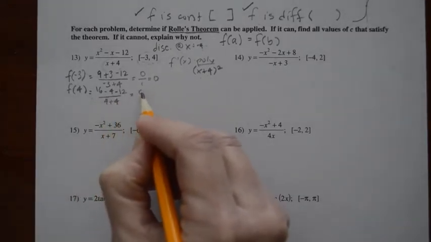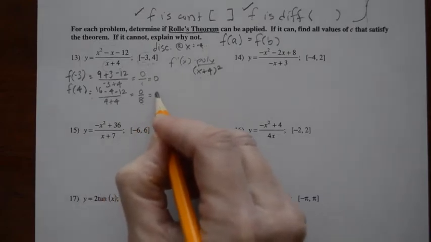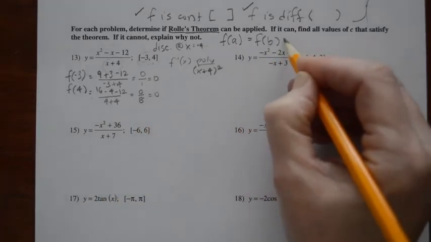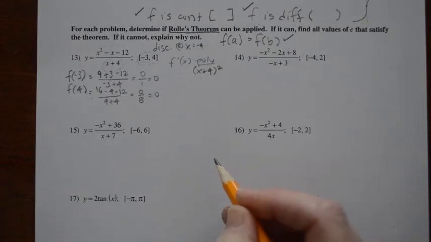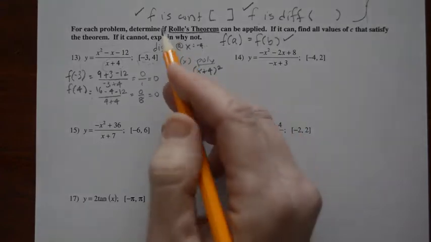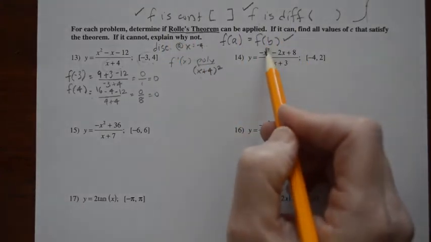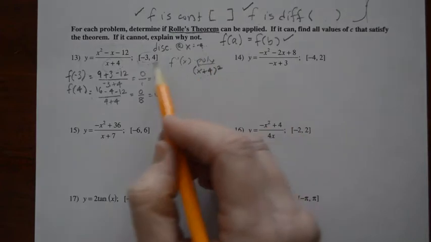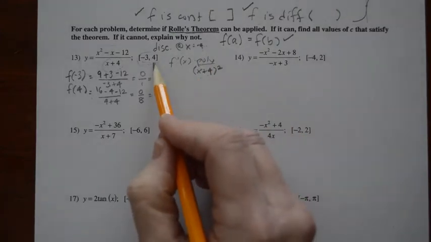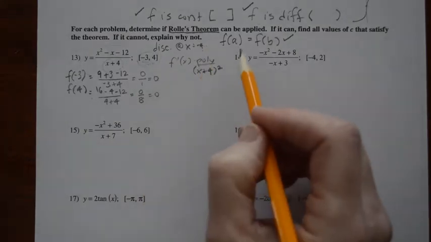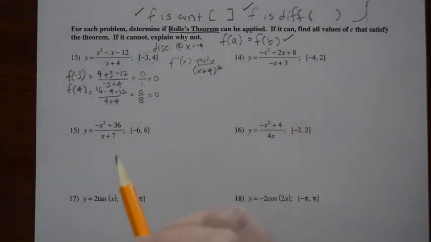In other words, we get 0 over 8, or 0. So is f of a equal to f of b? In this case, yes, it is. That says that we can apply Rolle's theorem. Rolle's theorem, if you remember, says that if the function meets these conditions, then there is somewhere in this interval where the instantaneous rate of change, in other words, the slope, is also 0, the average rate of change.